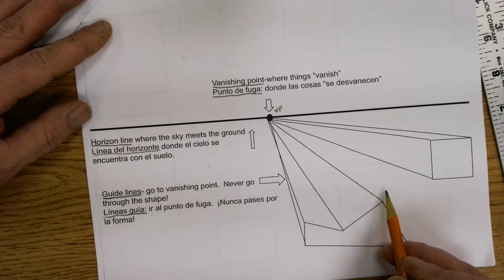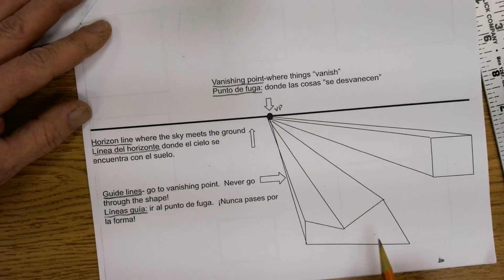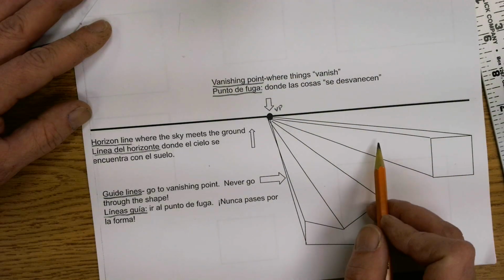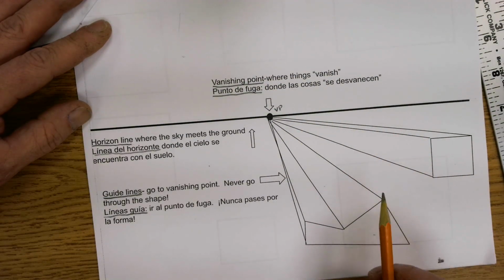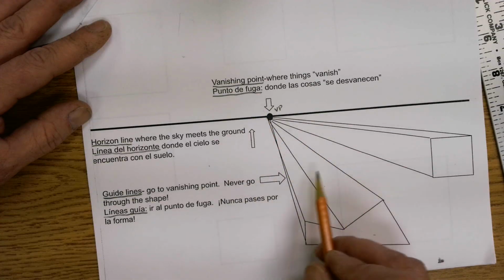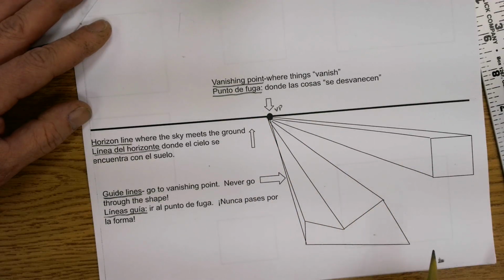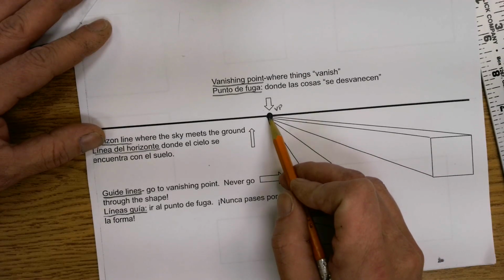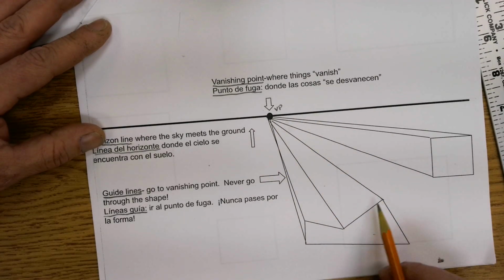Then you have these things. See, I drew two shapes here. We have these lines that make the shape into a three-dimensional object or form. So we're using this process to make things look 3D. And you'll notice that these lines are called guidelines. They always go to the vanishing point from the corners to the dot.